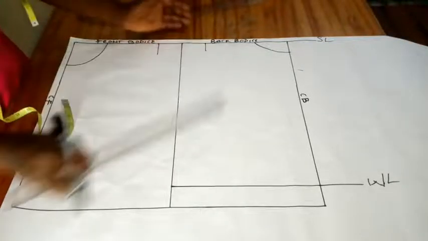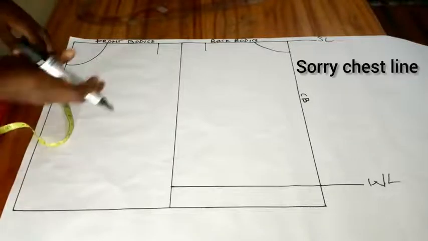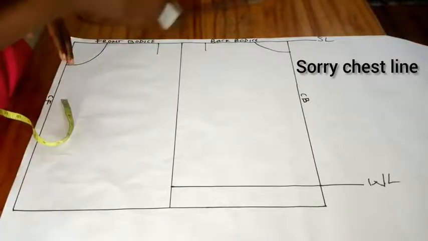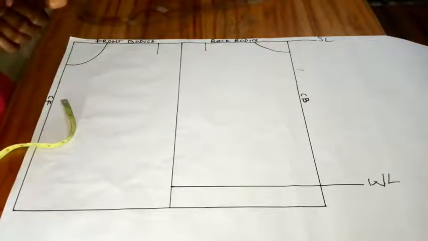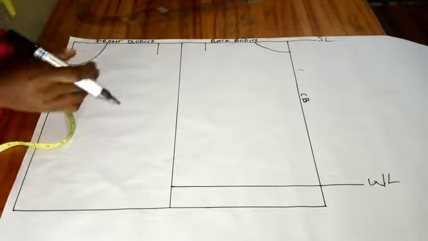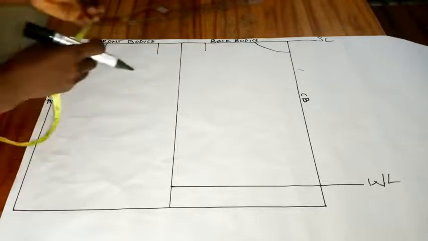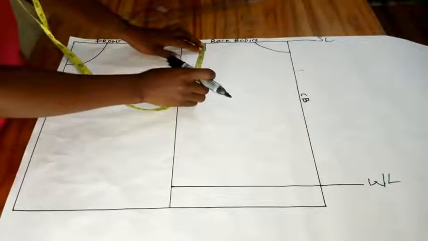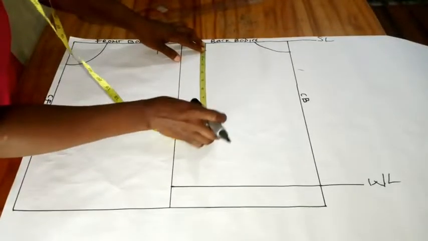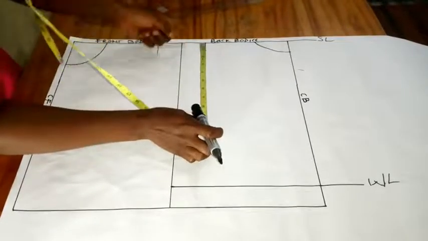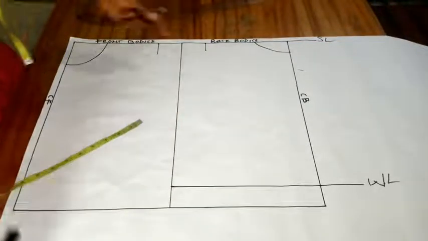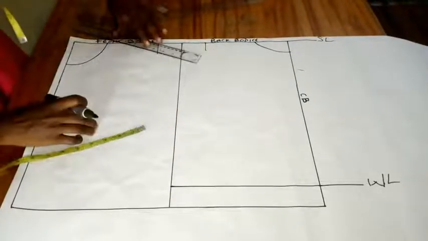Okay, now the next thing we want to do is to know our shoulder line. Okay, now use the standard, which is 9. That means from here, from the shoulder line, you measure 9. So by the time you slant your shoulder by 1, let me just slant the shoulder already for you to see.